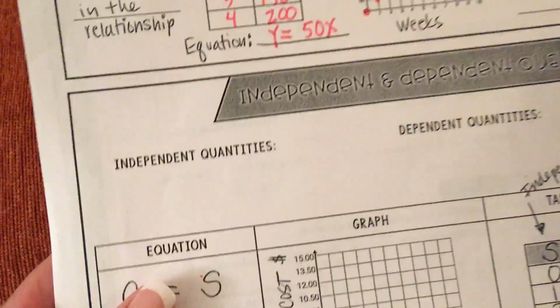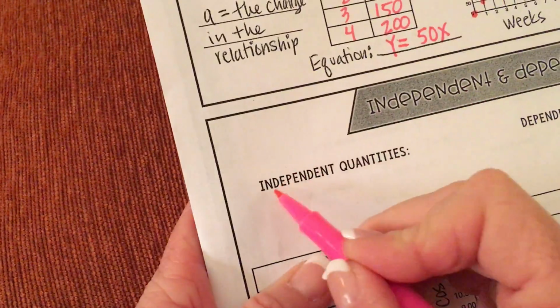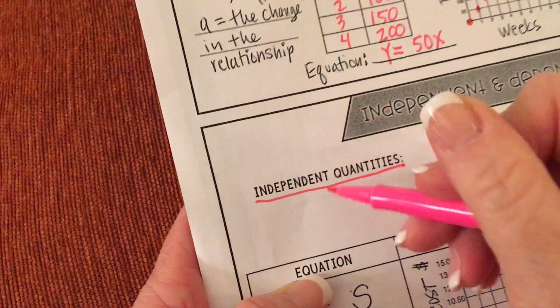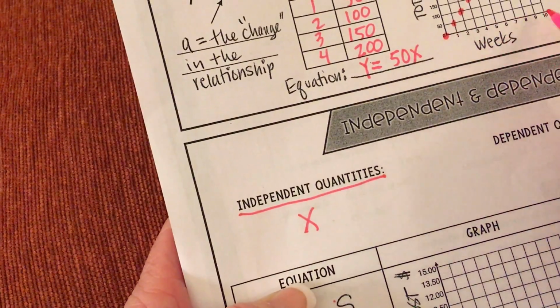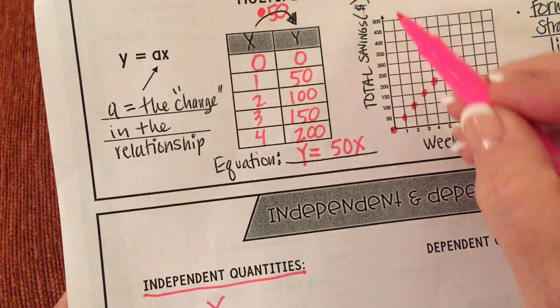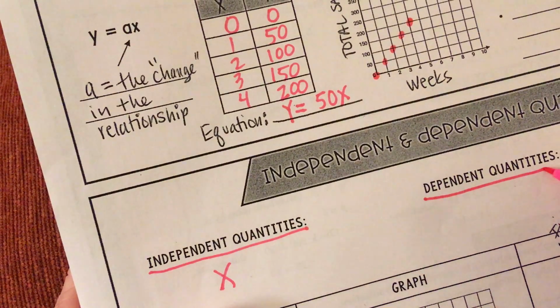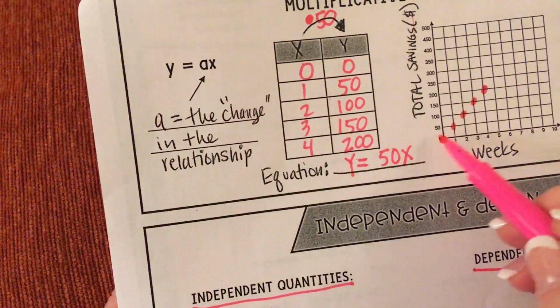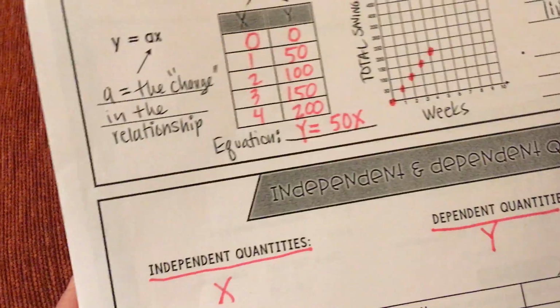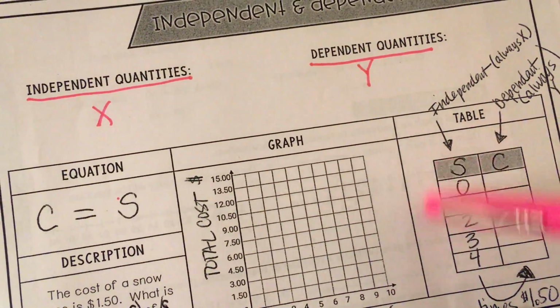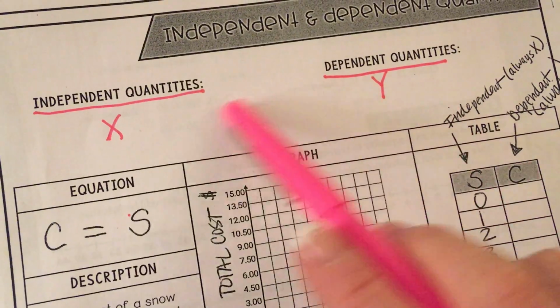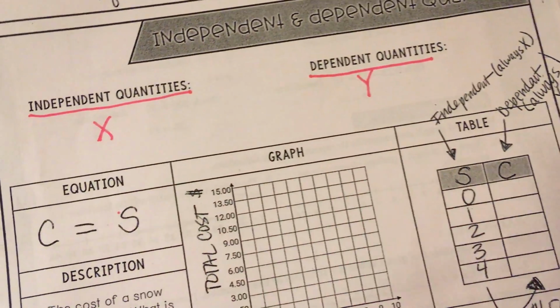Okay, moving down here, independent quantities. Independent is always x. And this is x, right? This is x and this is y. Dependent, that's always going to be on the y-axis. This is the x-axis, that's the y-axis. Dependent is on the y. So we're going to fill in this table about the situation, create our equation, and then make a graph.